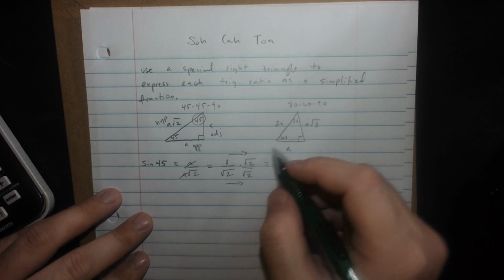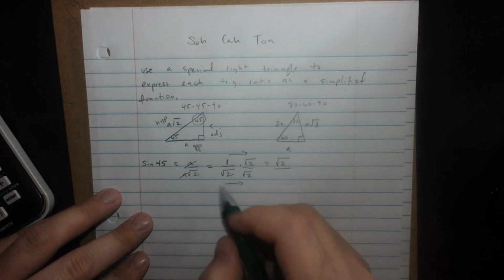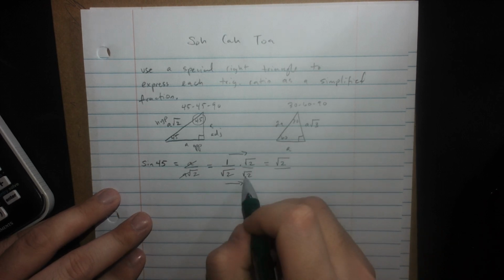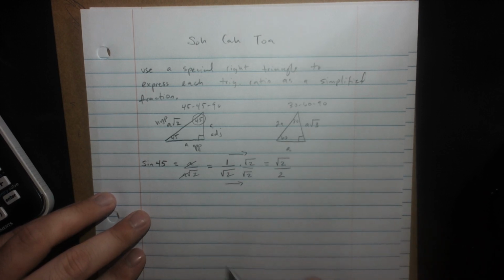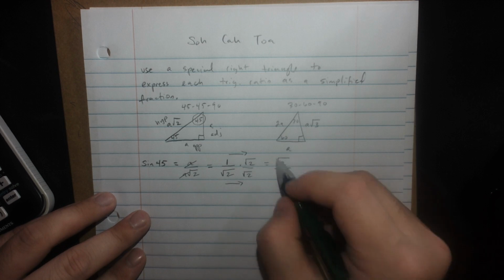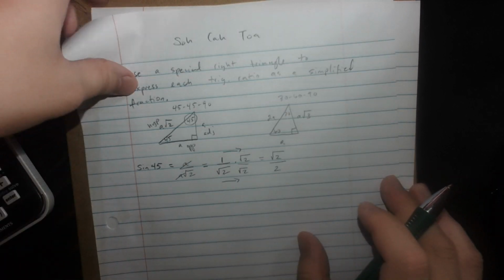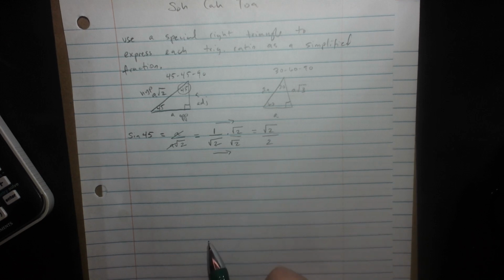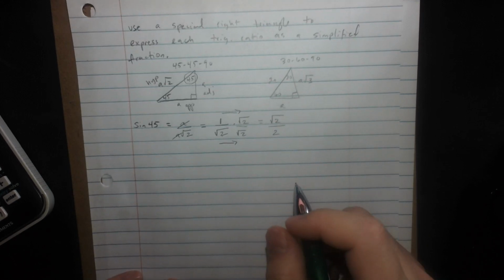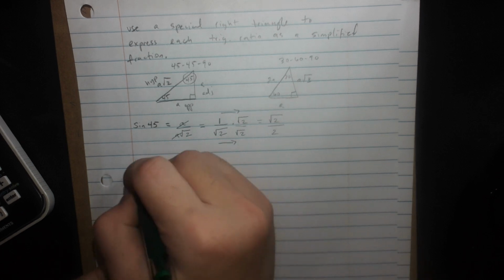So it's 1 times the square root of 2, which is just root 2, and the square root of 2 times the square root of 2 is the square root of 4, or you say it's 2. So sine of 45 is root 2 over 2. It's really important that you rationalize the denominator so you get this answer, okay? All right, we're going to move on to cosine of 30.